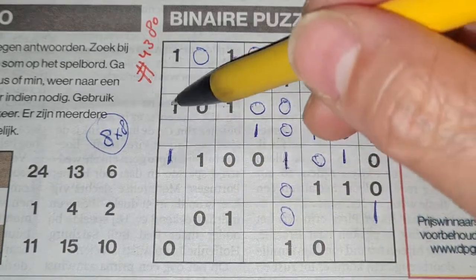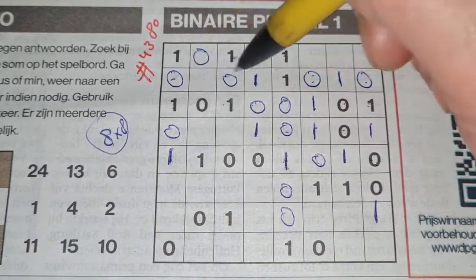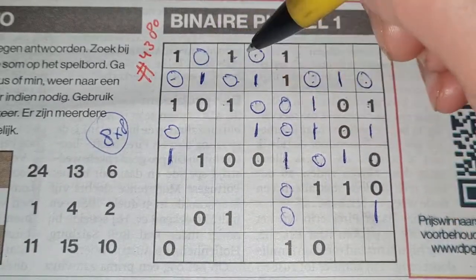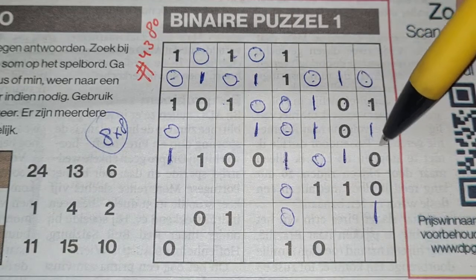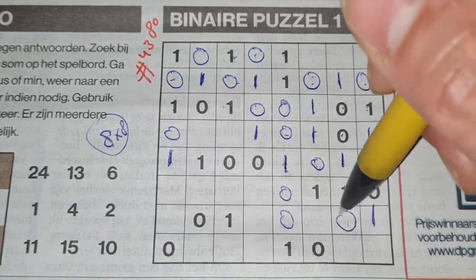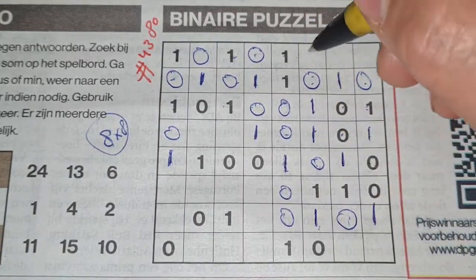Then, let me see. Between 2 ones comes an O. Between 2 ones comes an O. Between 2 O's comes an 1. Double 1, here no, there no. Between 2 O's comes an 1. 4 ones we have here, so the rest are O's.